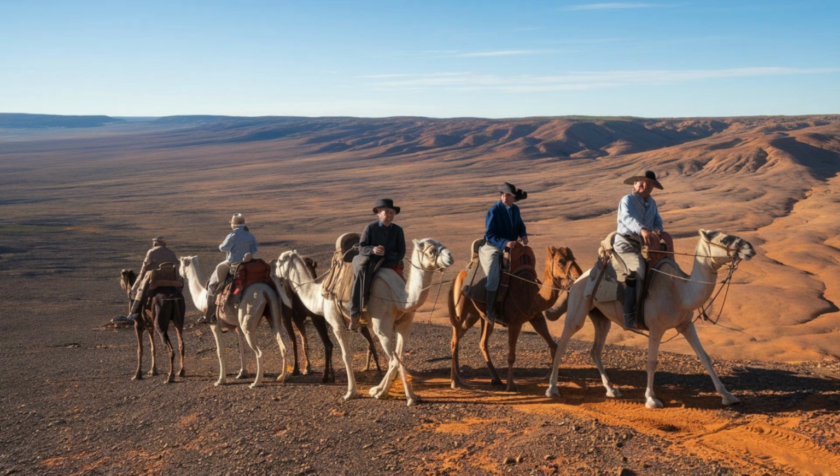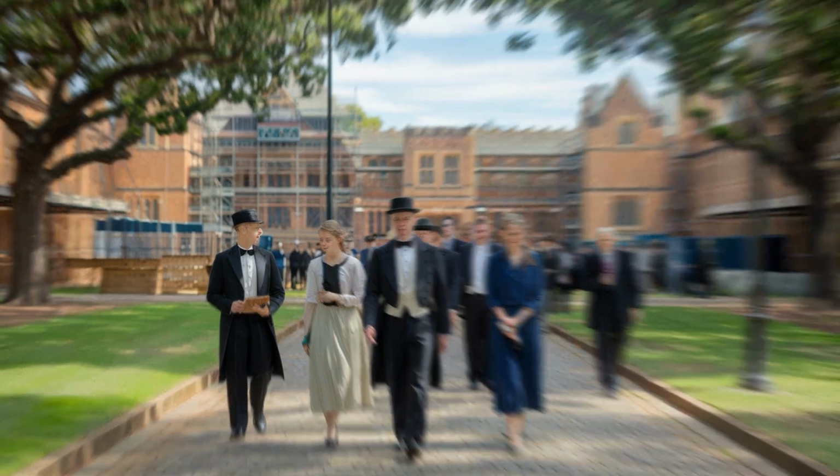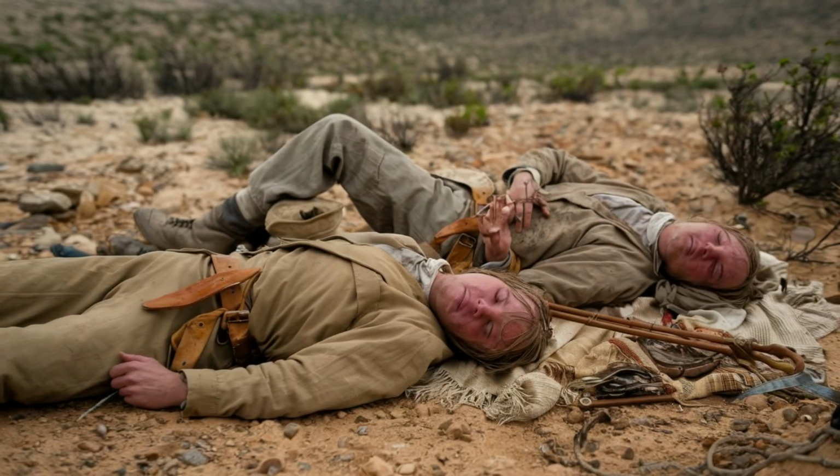One of the most famous expeditions was led by Robert O'Hara Burke and William John Wills, who attempted to cross the continent from south to north in 1860 to 1861. While they succeeded in reaching the Gulf of Carpentaria, their return journey ended in disaster, with both men dying of exhaustion and starvation. Their story, like many others, captured the imagination of the public and contributed to the mythology of the Australian frontier.